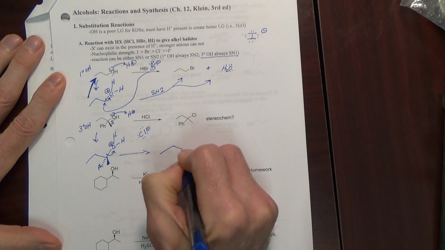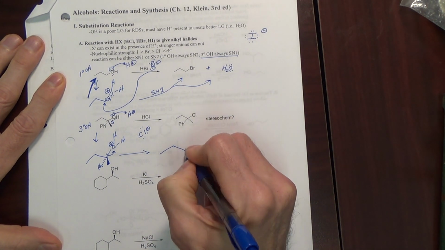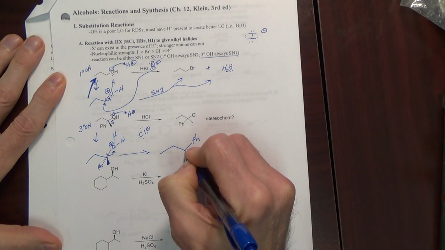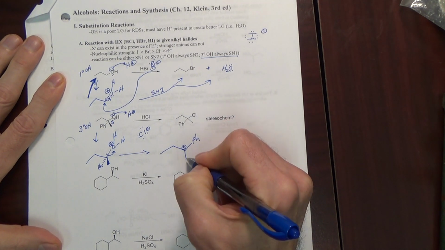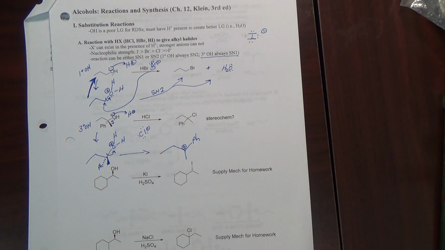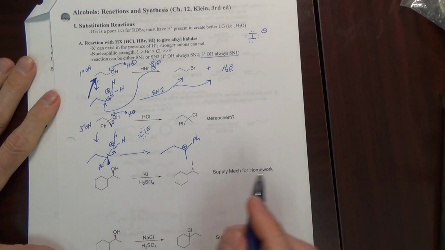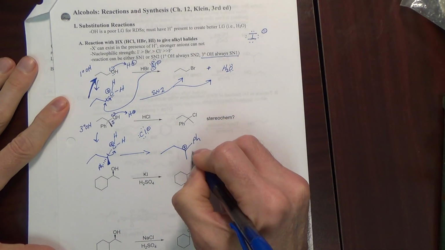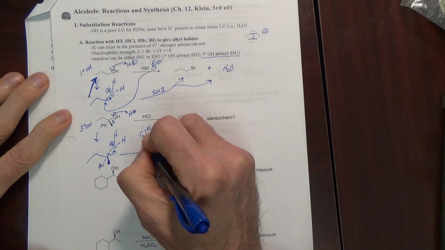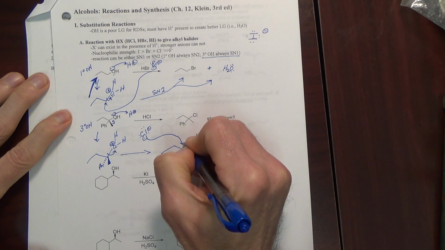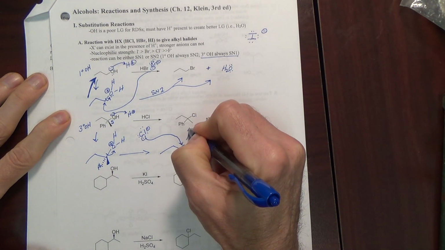Loss of water is going to give us a carbocation with a phenyl and a methyl. Alright. But at this point the stereochemistry is gone. Because this is trigonal planar. Alright. Doesn't matter how I show the 3 groups on that carbon. Trigonal planar. I can flip it over if you wanted. I can rotate it. It's all the same. Now the chloride attacks. And now we get that product.